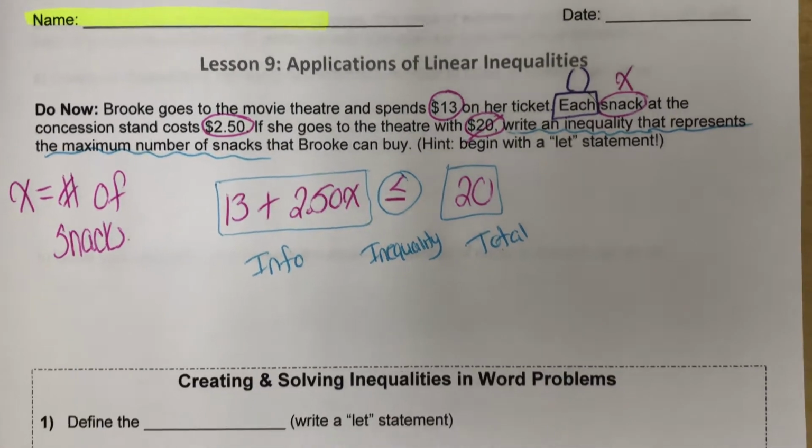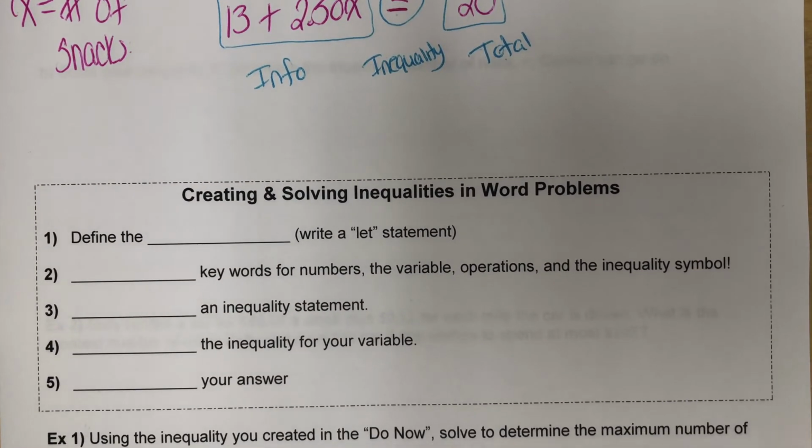So as we look at the notes down here underneath, it says creating and solving inequalities in word problems. Number one, the first thing we want to do is define the variable.